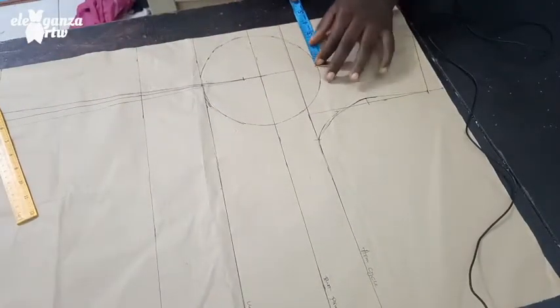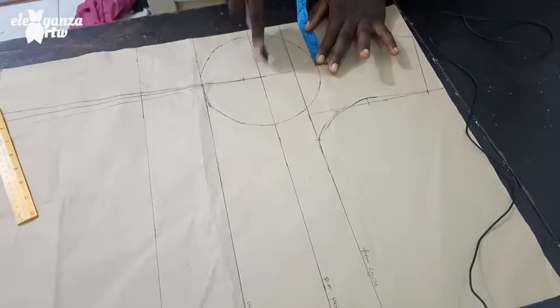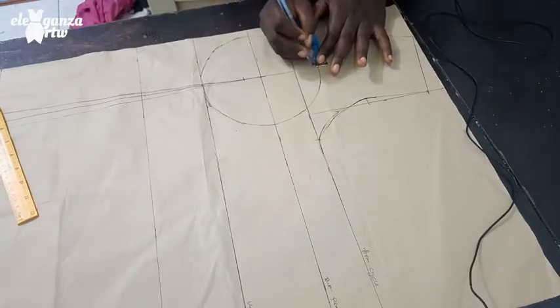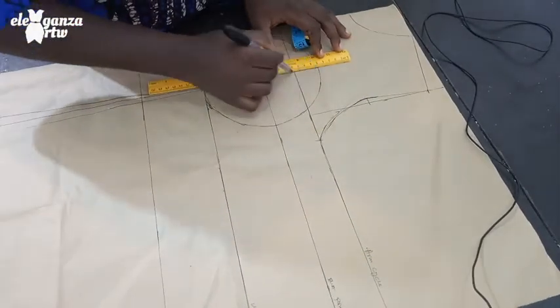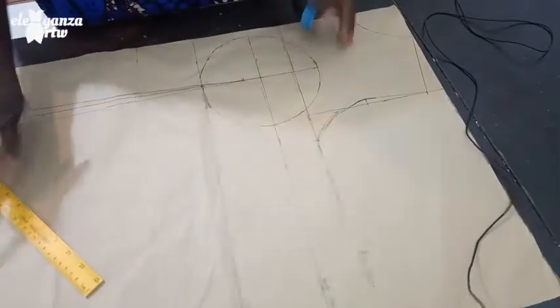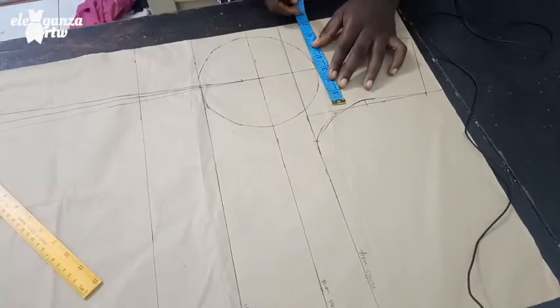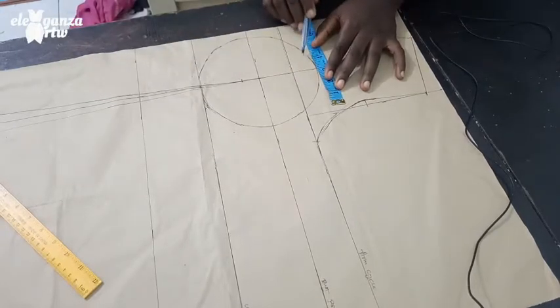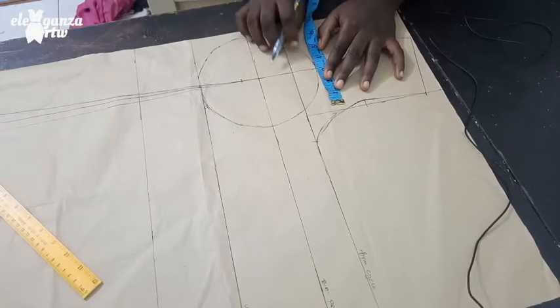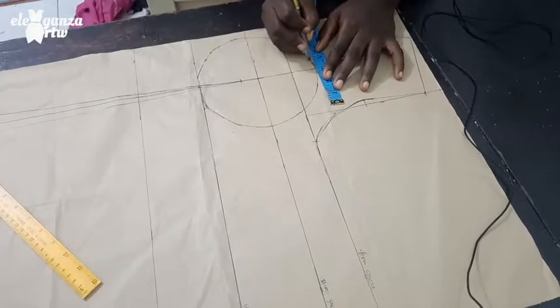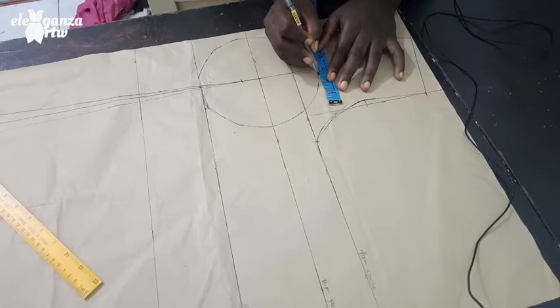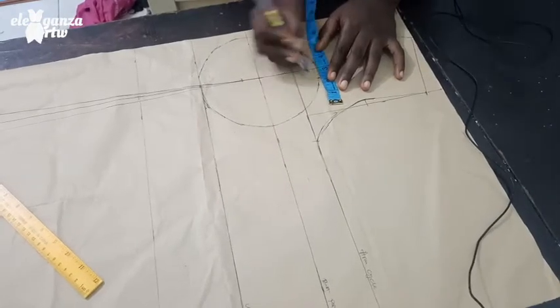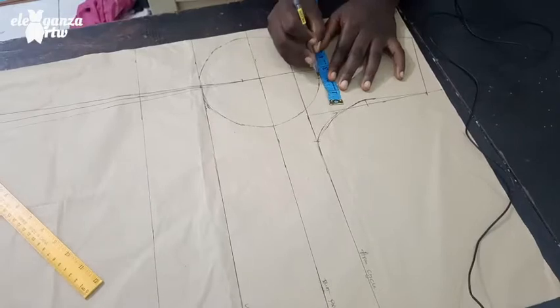So then I'll take my nipple point measurements here, and I'll take it up here because I'm going to be taking my darts here, so I will not make a mistake. That's why I'm taking it up. So at this point here, I'll take 1/2 inch here on this outer part, on the middle part of the corset. I'll take 1/2 inch here, and then on the inside I'll take 1/2 and 1/4. 1/2 inch here, 1/2 and 1/4 inches here.